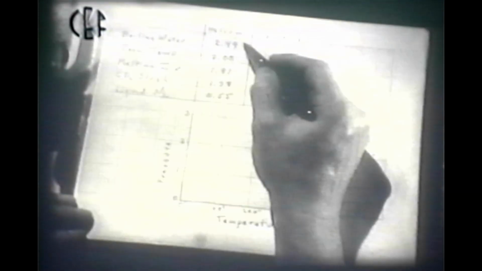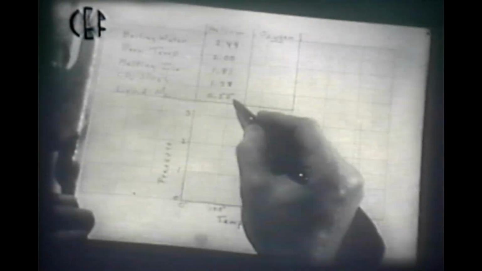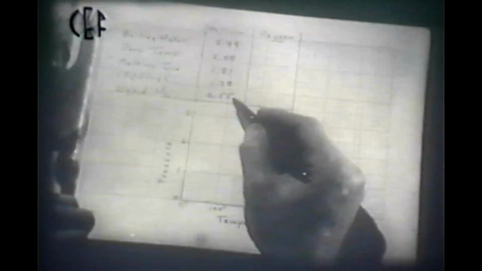They go all the way from above 2 atmospheres, from 2.5 atmospheres, all the way down to half an atmosphere at the temperature of liquid nitrogen.